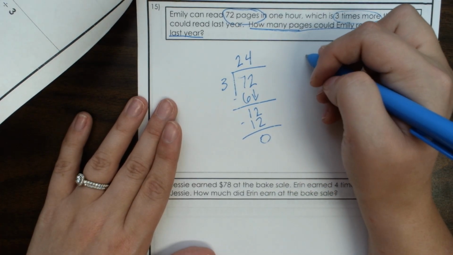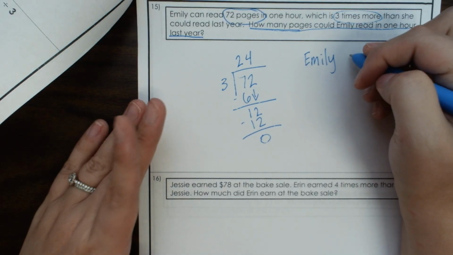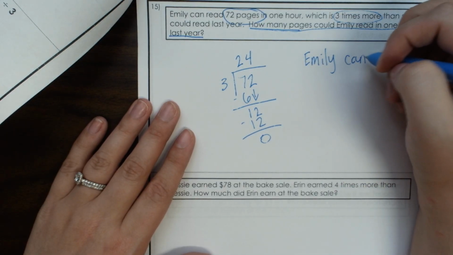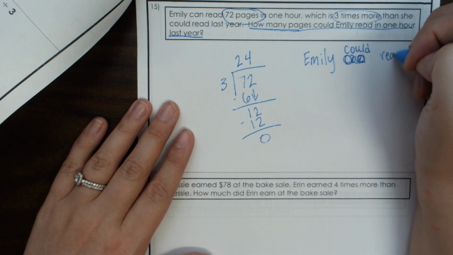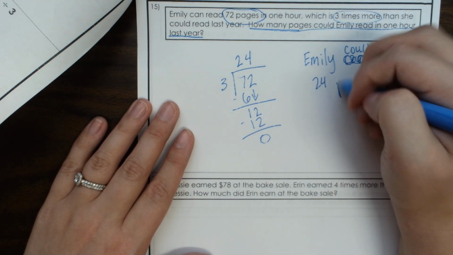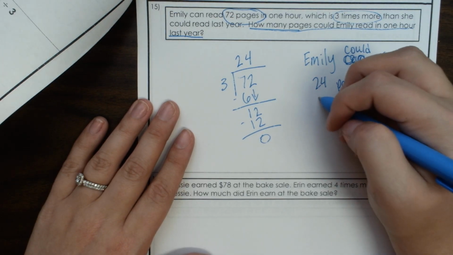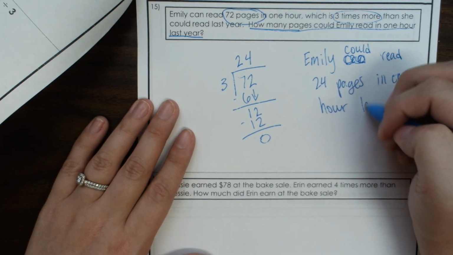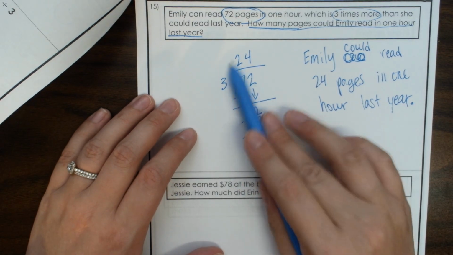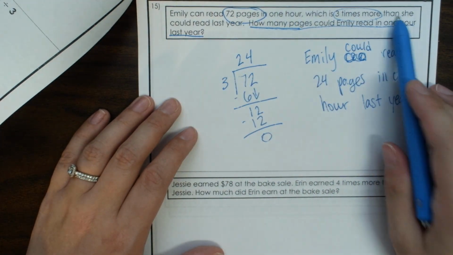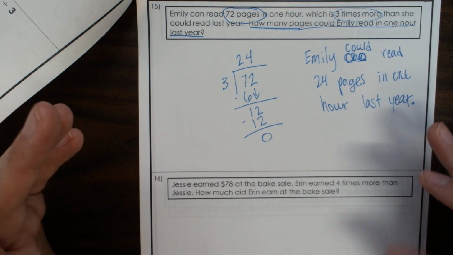So then I do like my students to write the answer in a complete sentence. They at least have to have a label. And I wrote the wrong word. Emily could read 24 pages in 1 hour last year. So as long as they are showing their work and getting the correct answer, and they're taking some kind of notes and giving their answer some kind of label, they will get the full points for this.